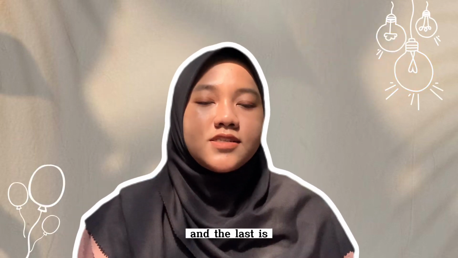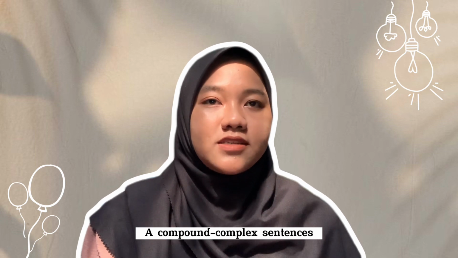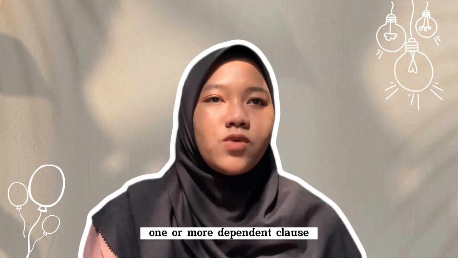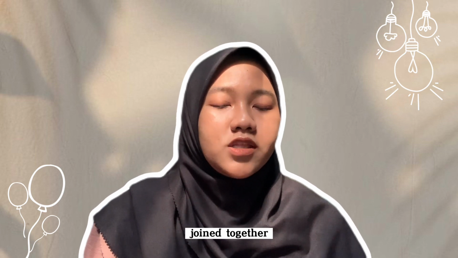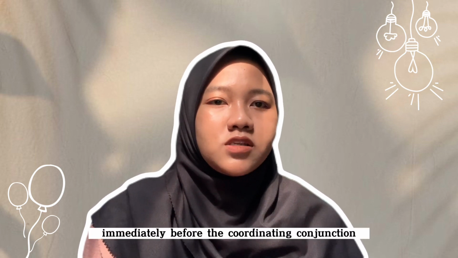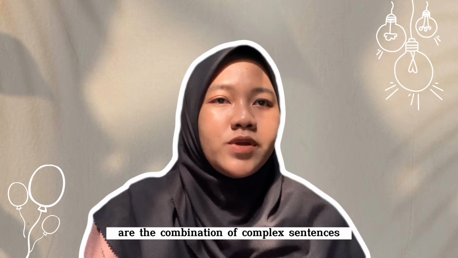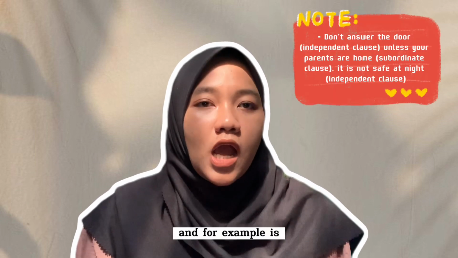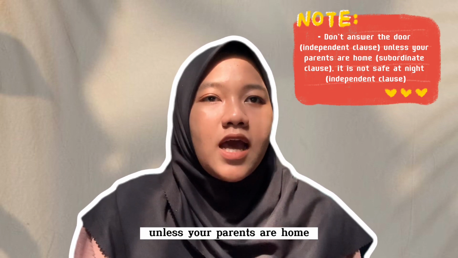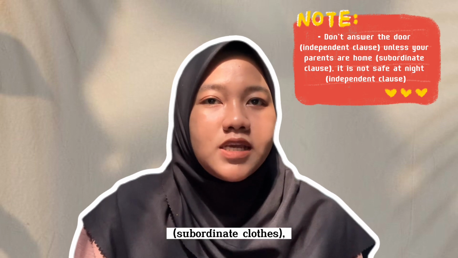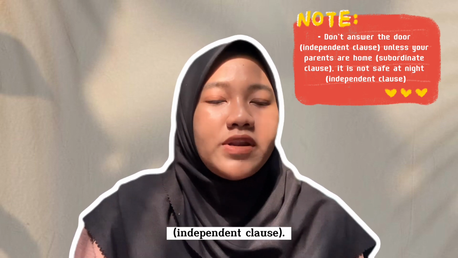And the last is compound complex sentence. A compound complex sentence is a sentence that contains 1 or more dependent clauses with at least 2 independent clauses joined together with a comma immediately before the coordinating conjunction. These types of sentences are the combination of compound and complex sentences. For example, don't answer the door is an independent clause. Unless your parents are home is a subordinate clause. It is not safe at night is an independent clause.